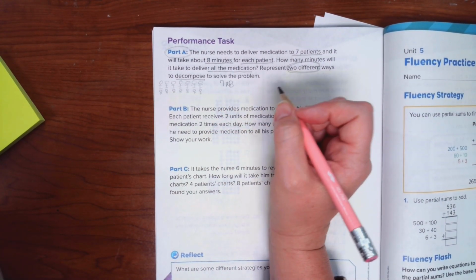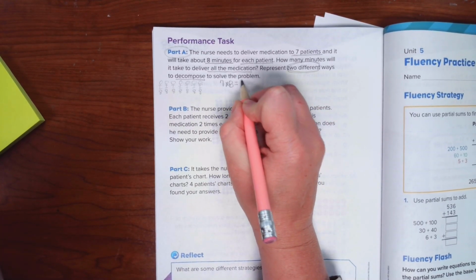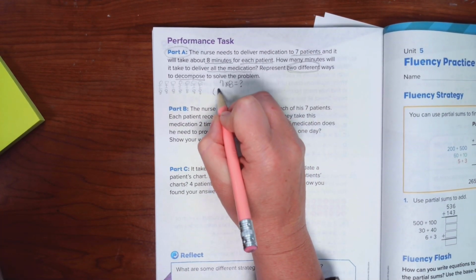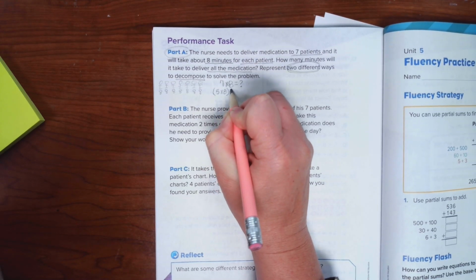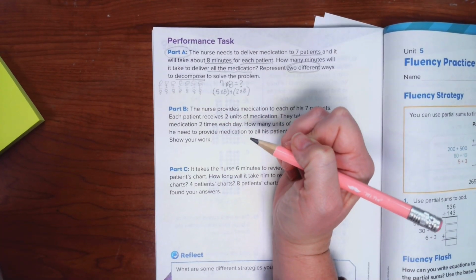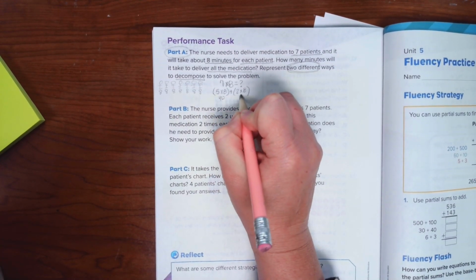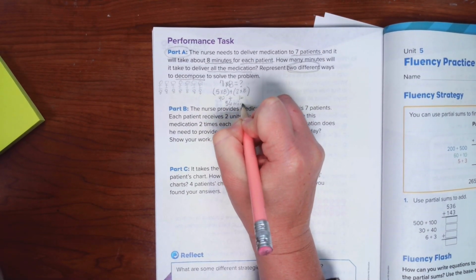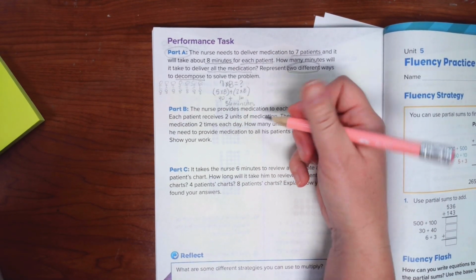And it wants 2 different ways. Well, I can think of 2 different ways easily. How about you? Alright. So I can break my 7 down to 5 and 2. So it would be 5 times 8 plus 2 times 8. That's one way. Right? And then that would be 40. That would be 16. And 56 minutes would be my answer on this one. 56 minutes is how long it would take.